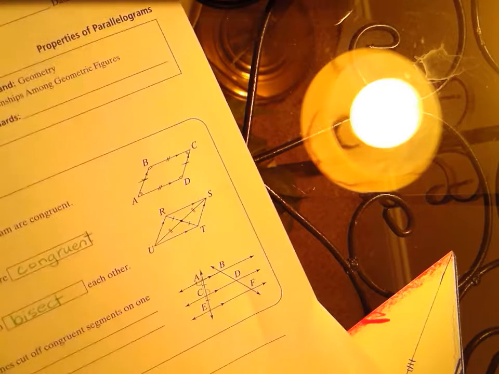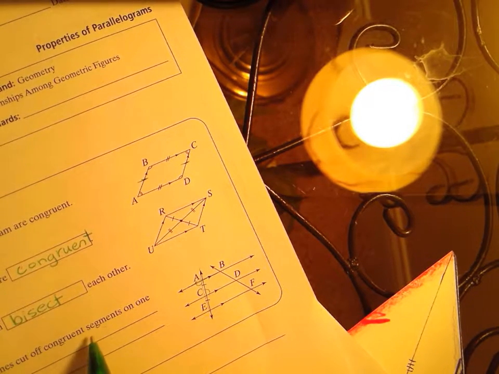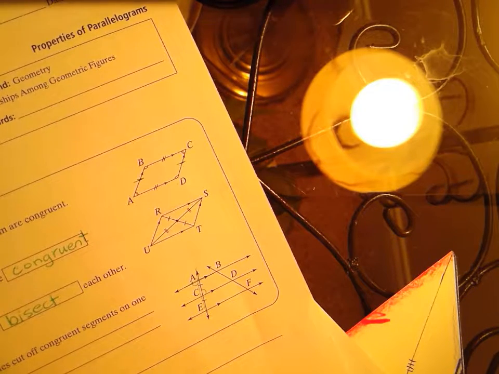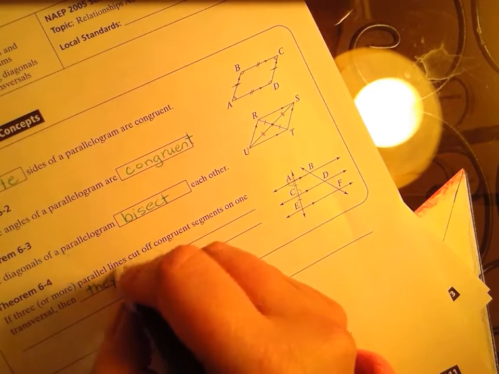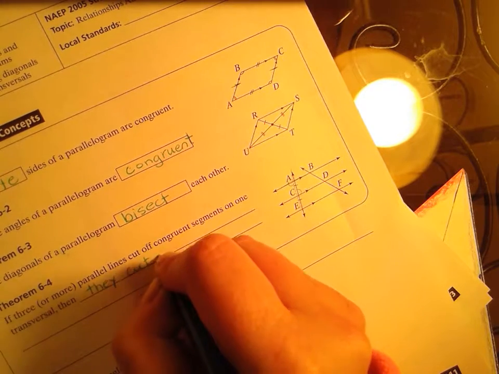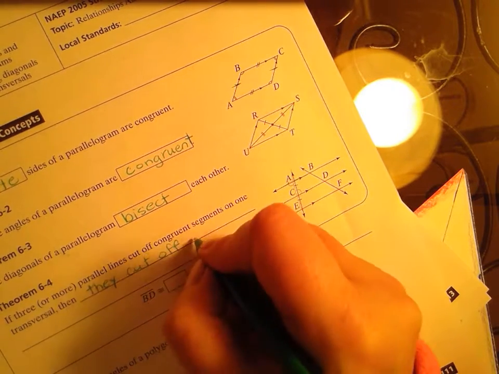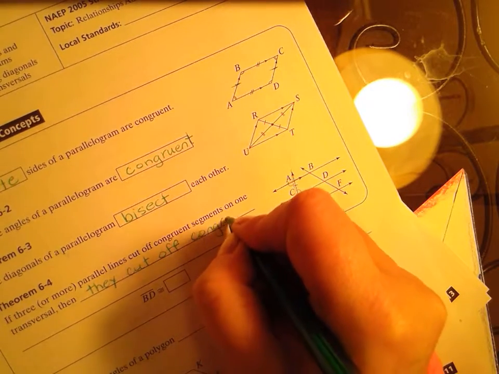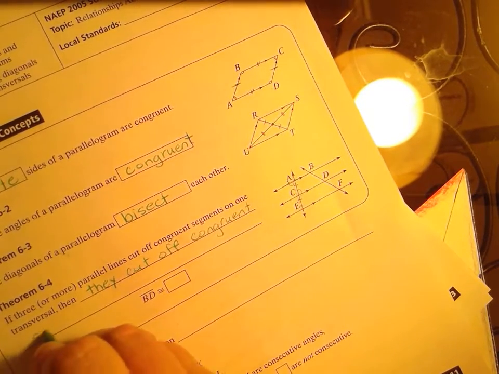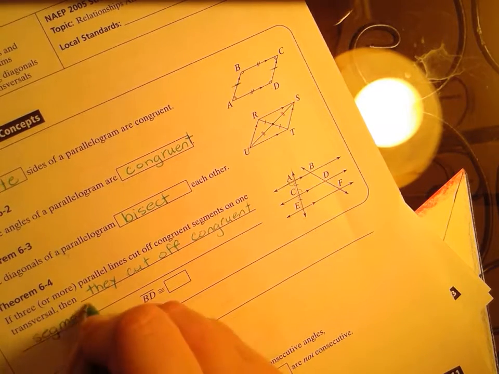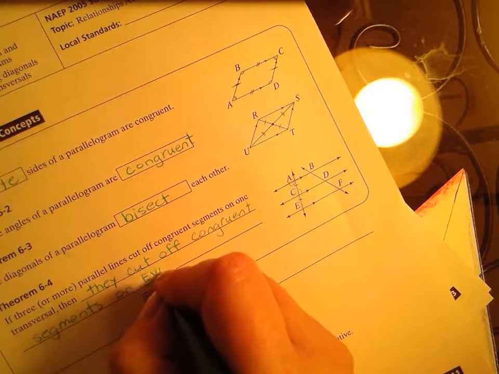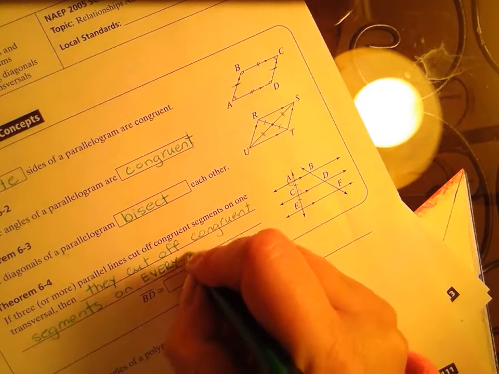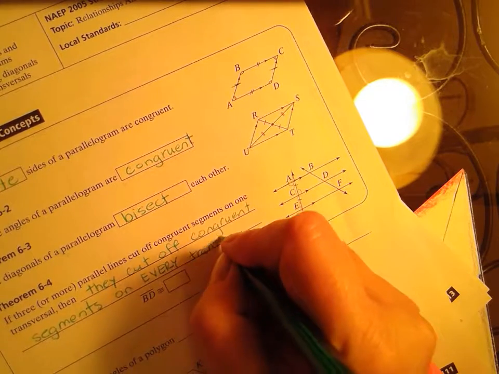So if three or more parallel lines cut off congruent segments on one transversal, then they cut off congruent segments on every transversal.